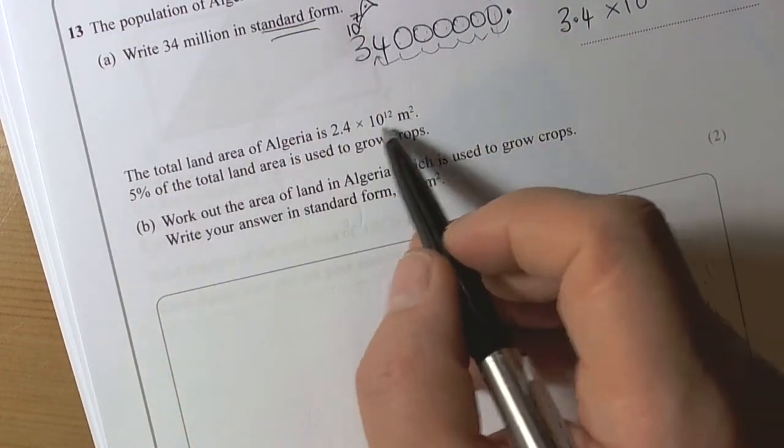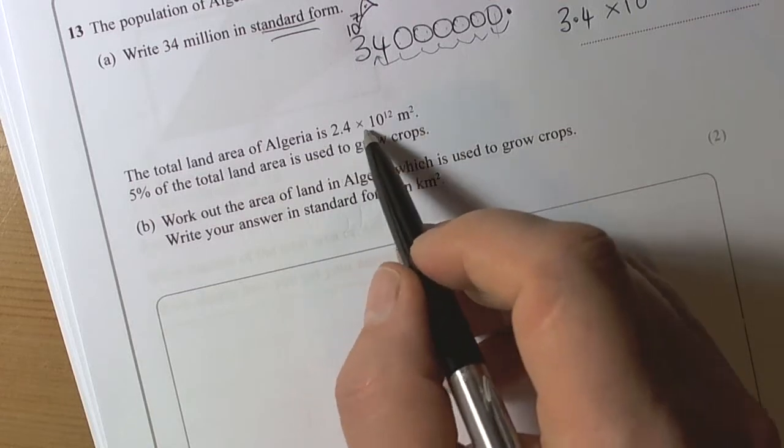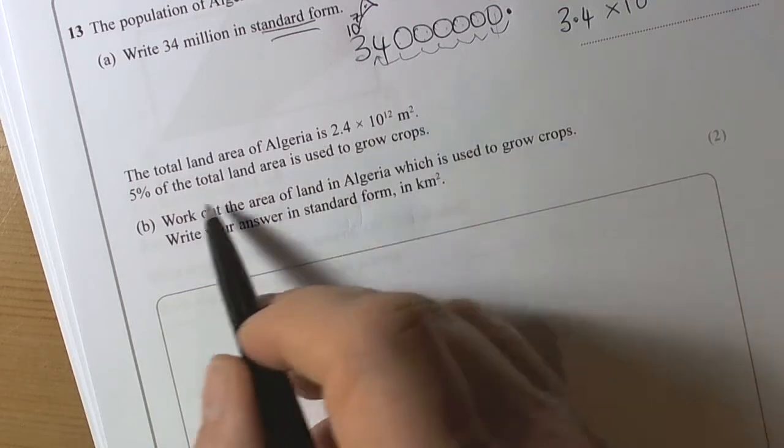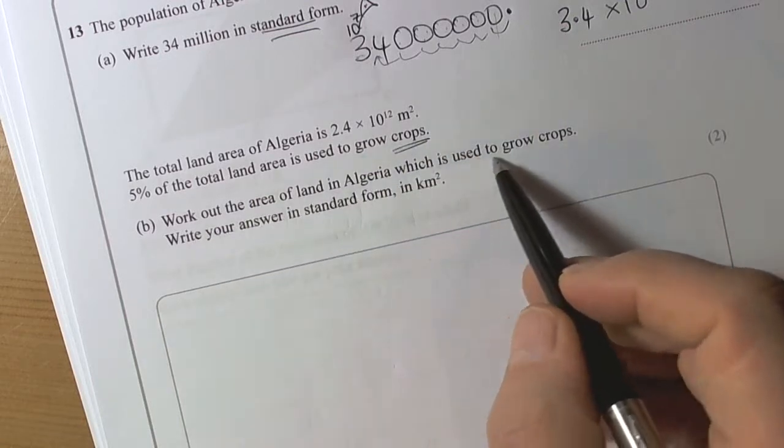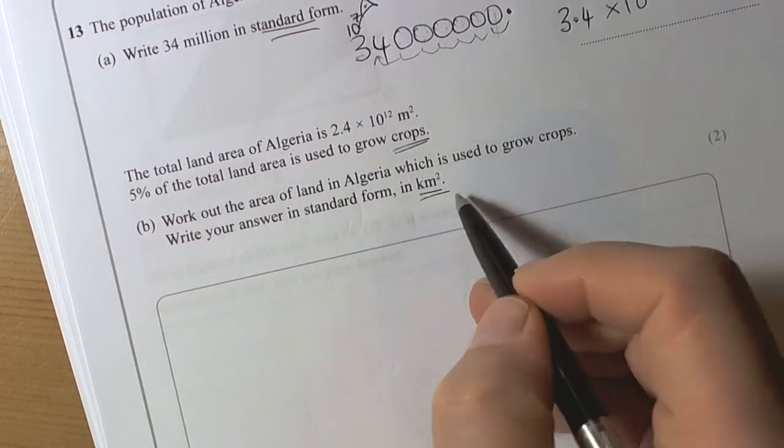The question goes on and talks about a land area of 2.4 times 10 to the power of 12 square meters, and 5% is used for growing crops. Work out the area of land which is used for growing crops, and give your answer in kilometers squared or square kilometers. This was a mistake on the sample paper. They gave the units there as square meters, but it should have been kilometers squared or square kilometers.